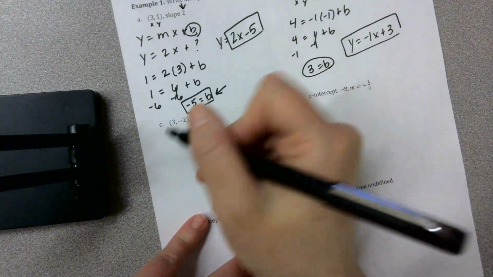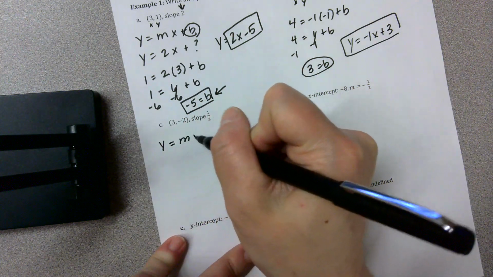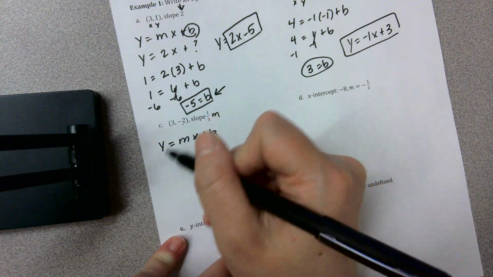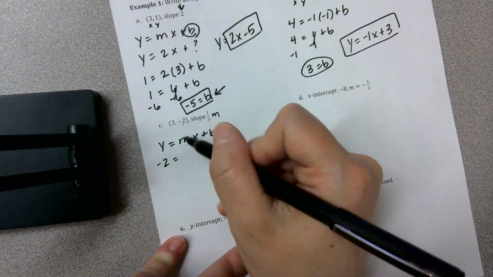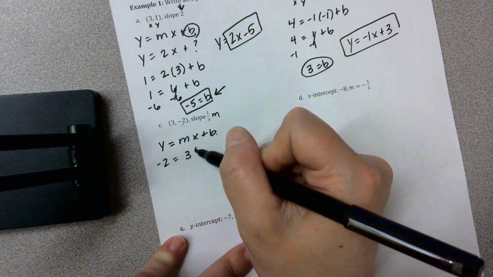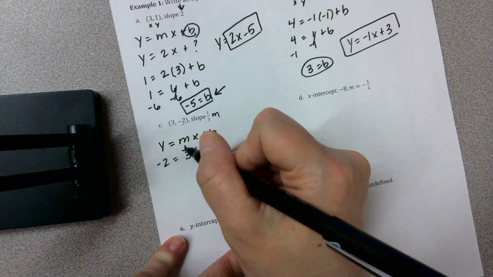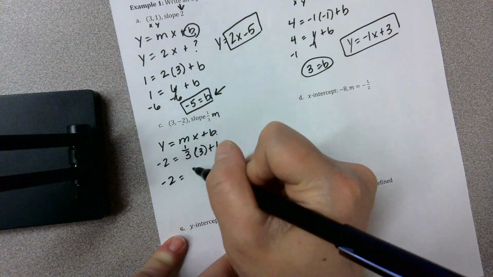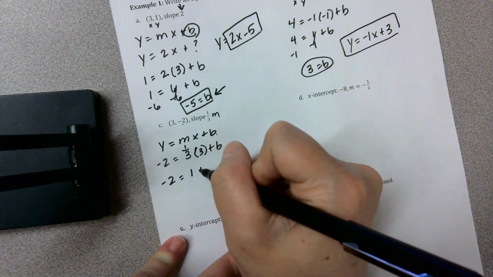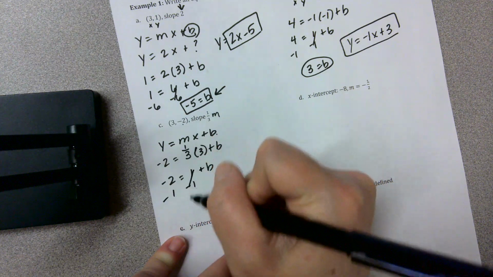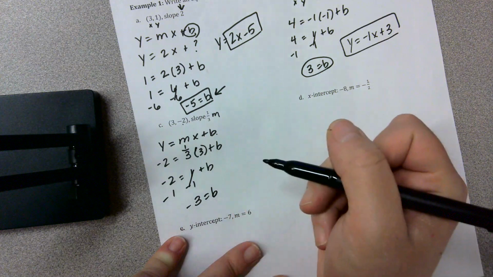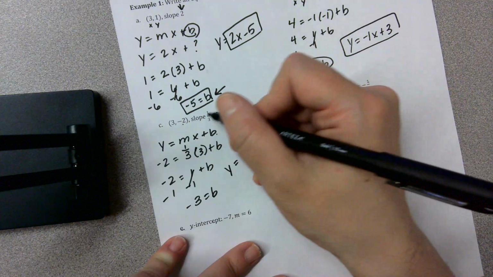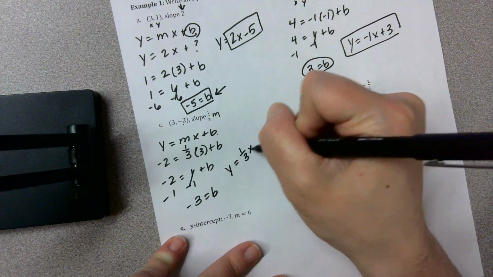Part C, you can do the same thing again. I have m, but I don't have b, so I'm going to replace y with -2. I'm going to replace m with a third, and I'm going to replace x with 3. When I simplify, 1/3 times 3 is 1. I'm going to get b equals -3, and my equation is y equals 1/3 x minus 3.